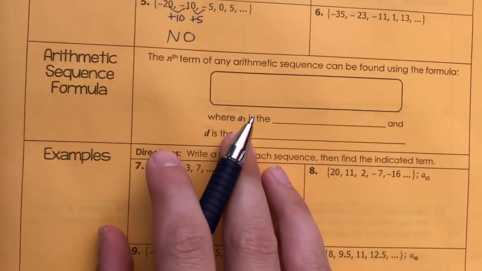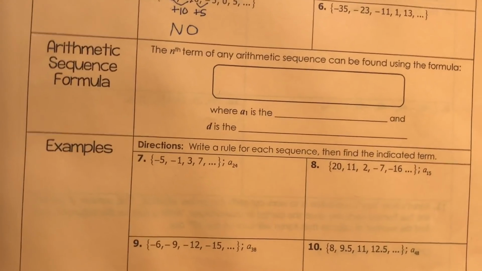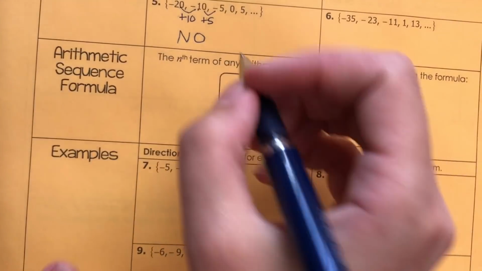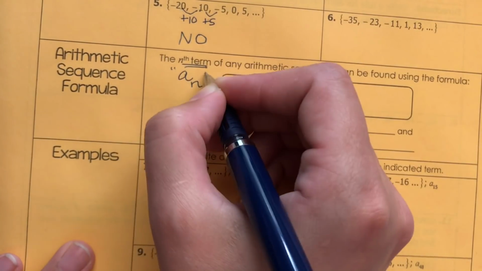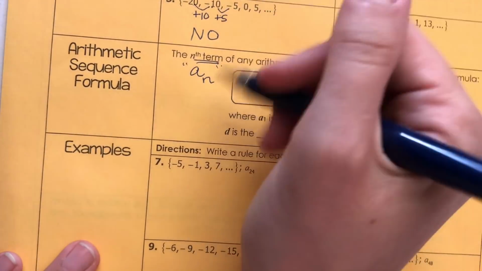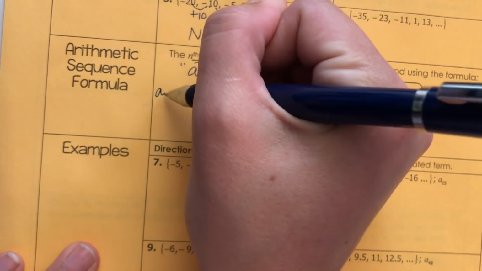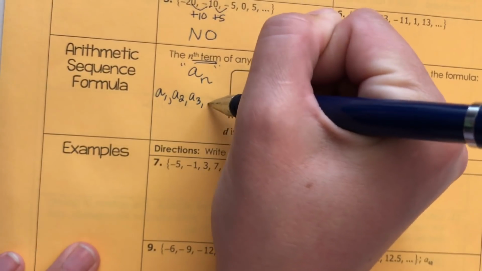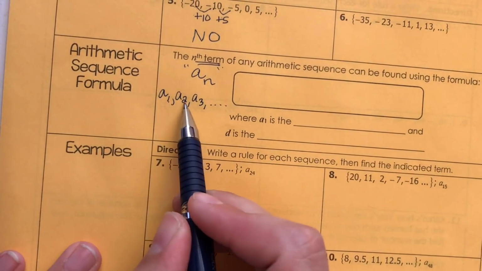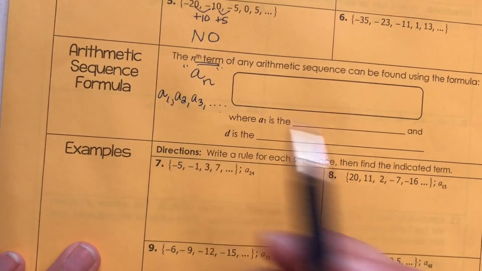And let's go down to our formula. So for our arithmetic sequence formula, the nth term is going to be represented as a sub n. So a sequence would be like a sub 1, a sub 2, a sub 3. This means first term, second term, third term, and on and on and on.